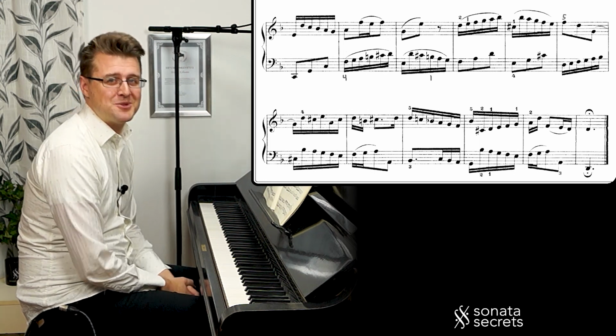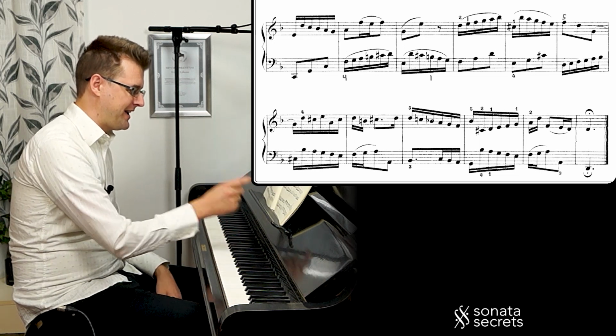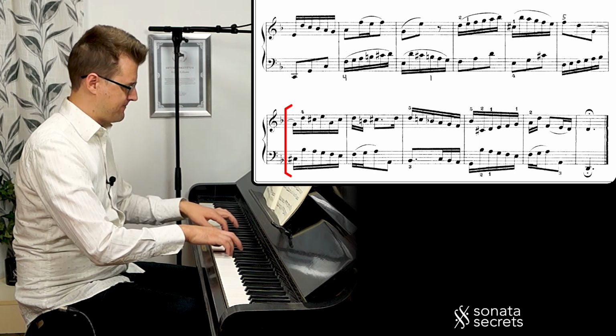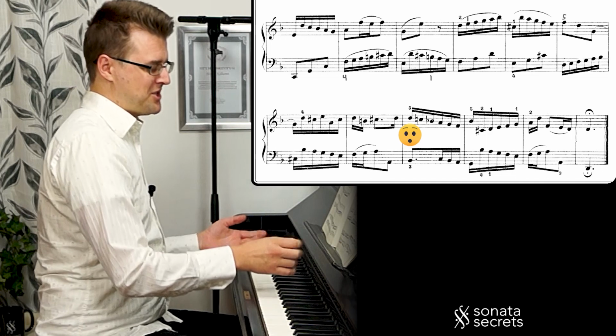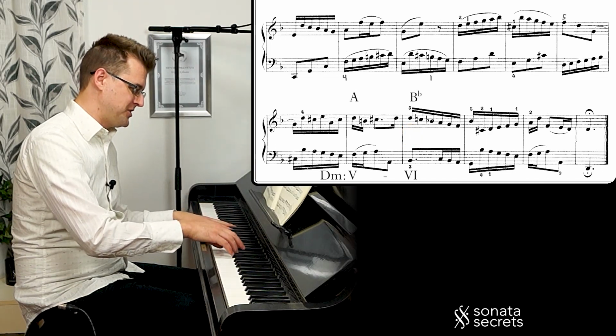And for those of you who just want to enjoy the show, the surprising harmony comes here after the A chord. It's a B flat major, a deceptive cadence from A, the dominant 5, to 6.